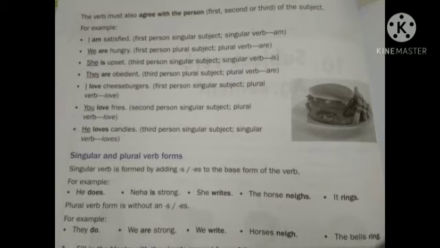He, they, those, I, me. So these all are first, second, and third persons. You might have already studied all this. So we should make a sentence where the verb is going to agree with the subject, whether singular or plural.